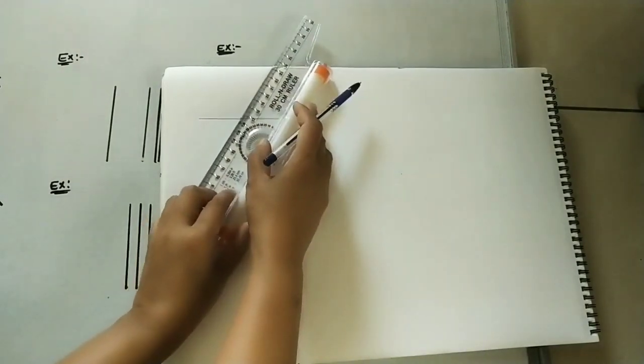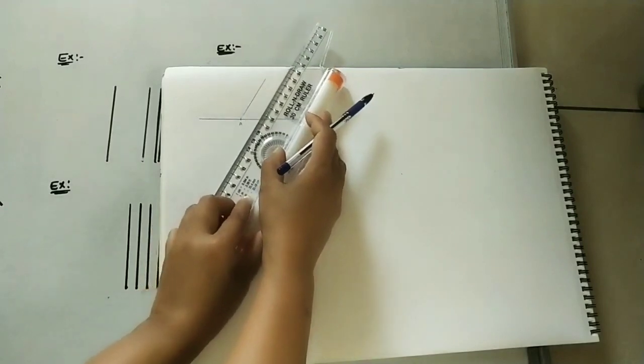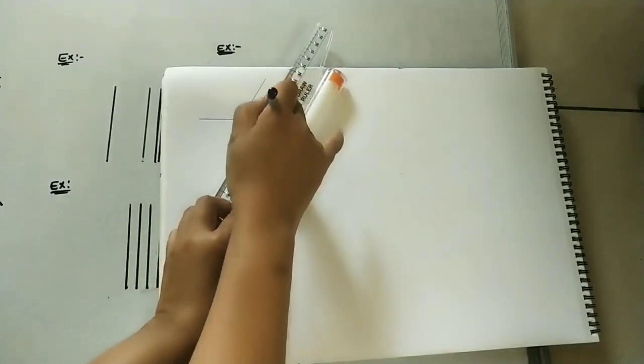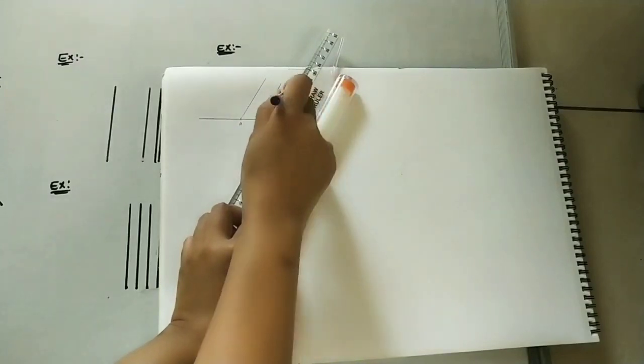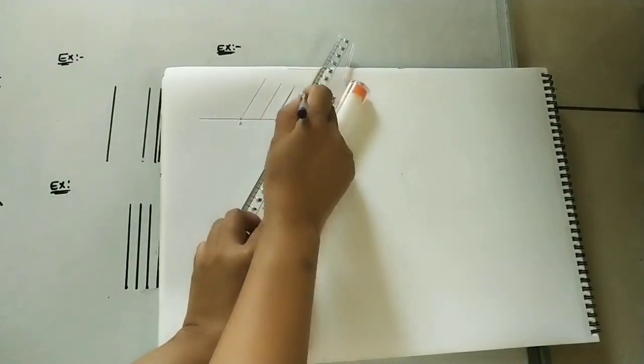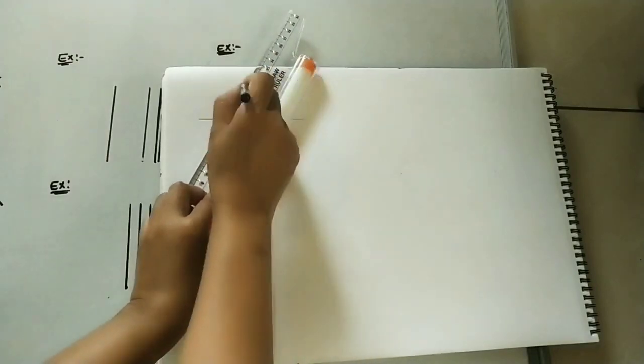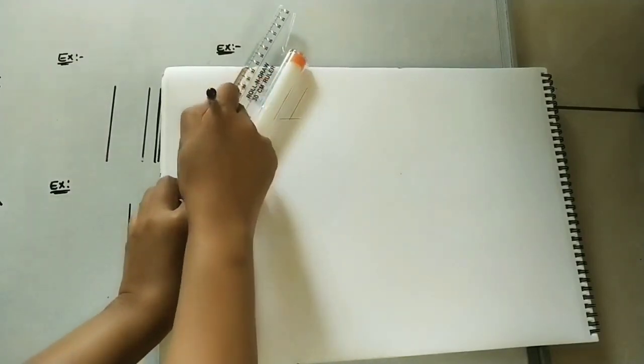Now at 60 degrees we have to do the parallel lines at these points. Means let us take and move the roller in this direction, for getting the inclined line, 60 degrees line at whatever gap we can take, like this. We can do parallel lines like this.